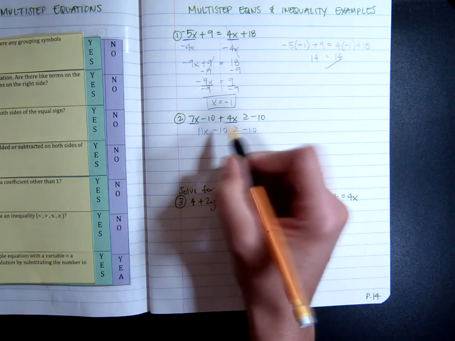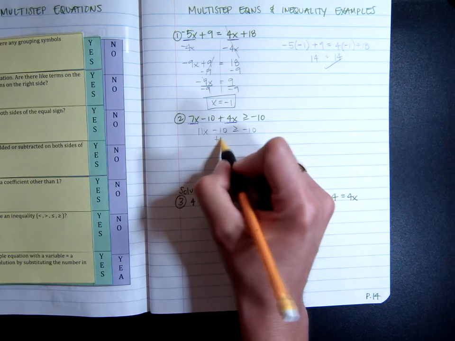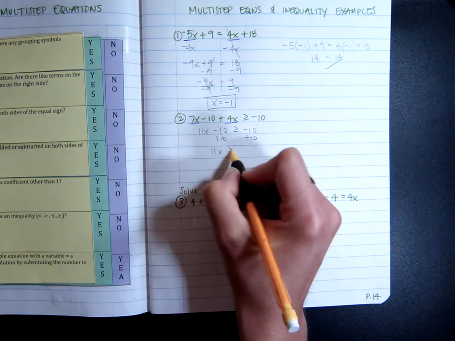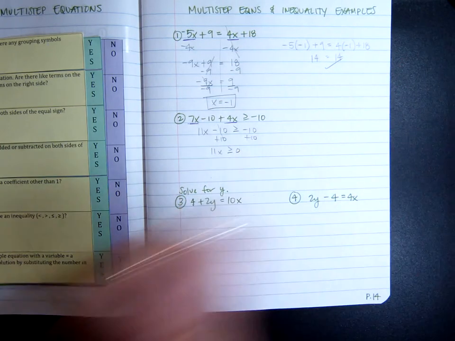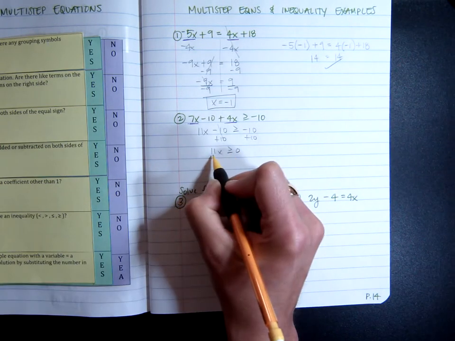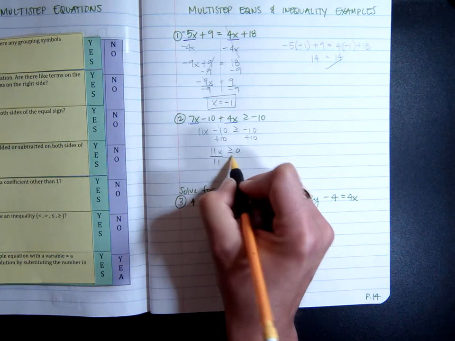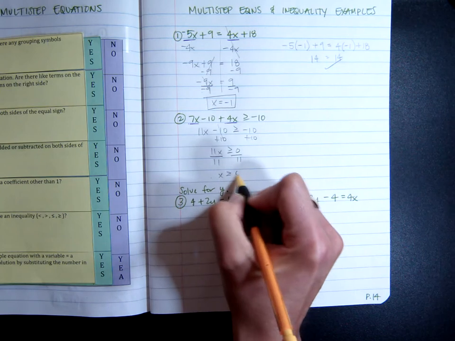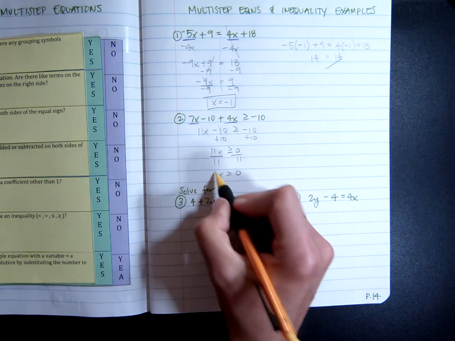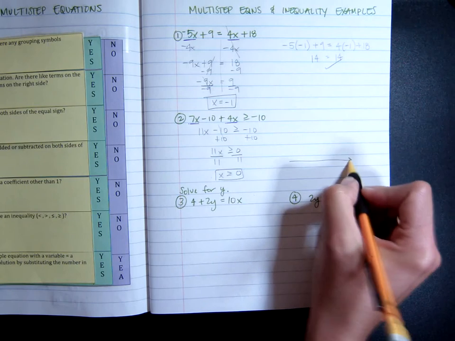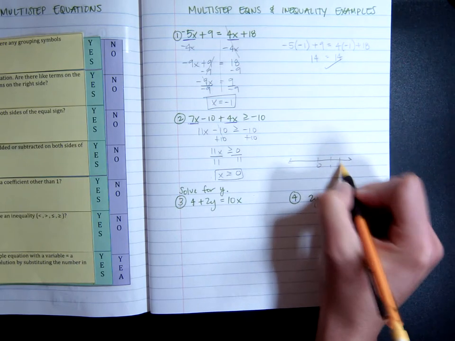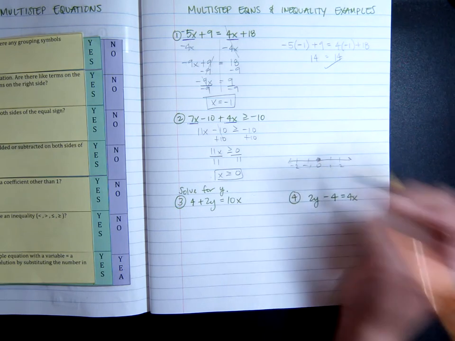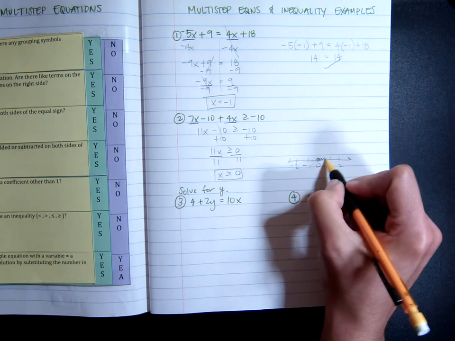Okay, so how do I undo minus 10? I add 10. Negative 10 plus 10 is 0. And how do I undo 11 times x? I divide. So I have x is greater than or equal to 0. We can draw our number line. We would have a closed circle at 0, and it's greater than, so we would shade to the right.